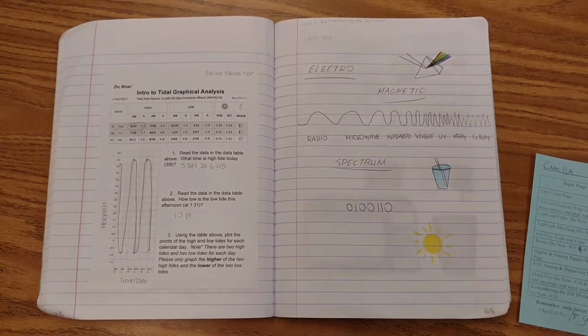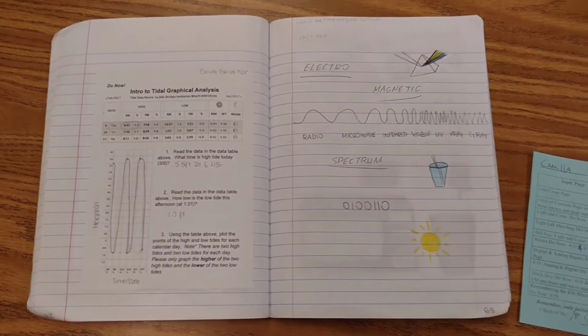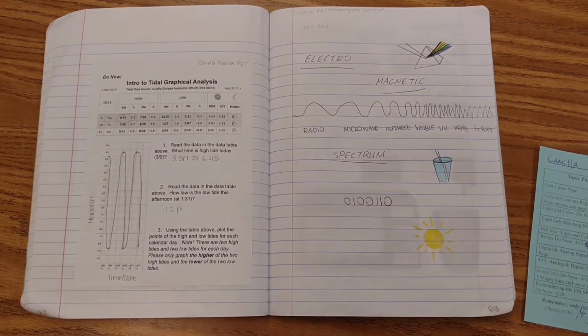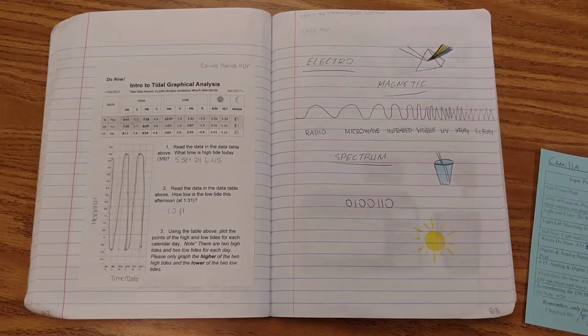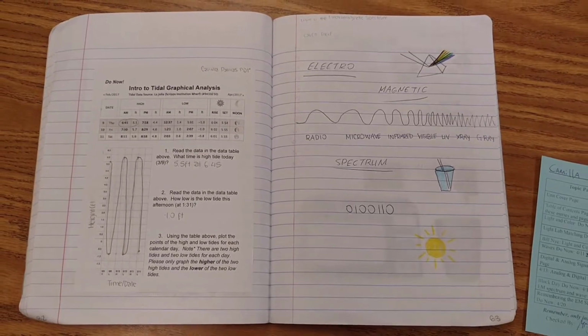Hopefully you find this helpful. Remember, as you watch this video, feel free to go ahead and pause it. Take a look at the pages that you're working on that you need so that you can have a top notebook for our notebook check this week. We're working on the light, waves, and the electromagnetic spectrum section.